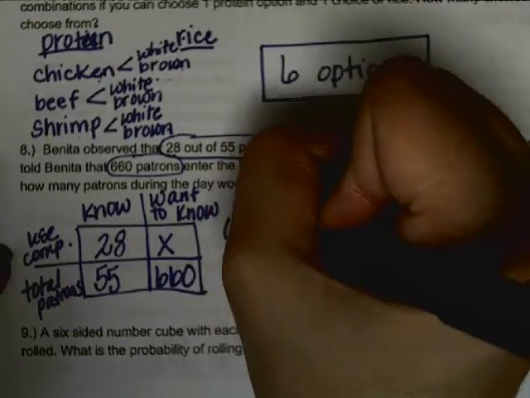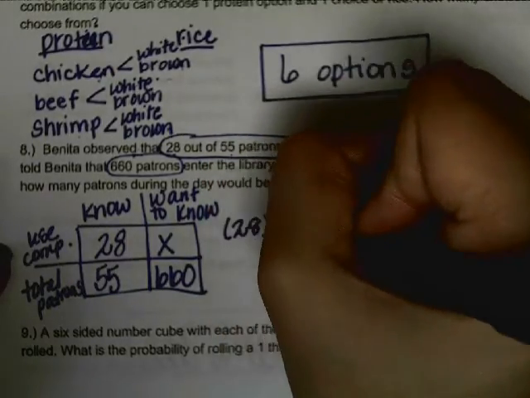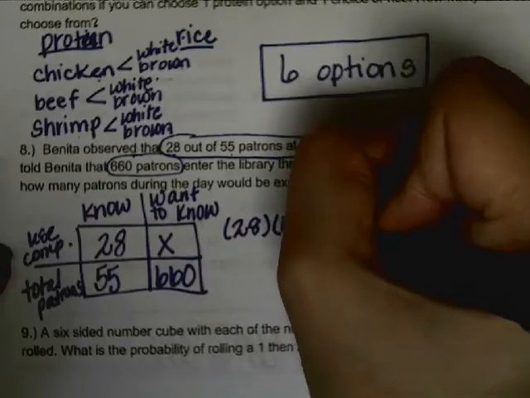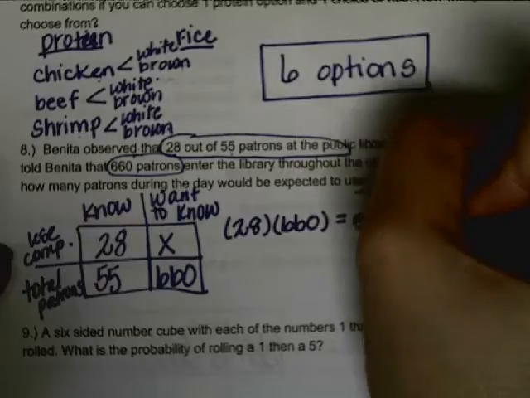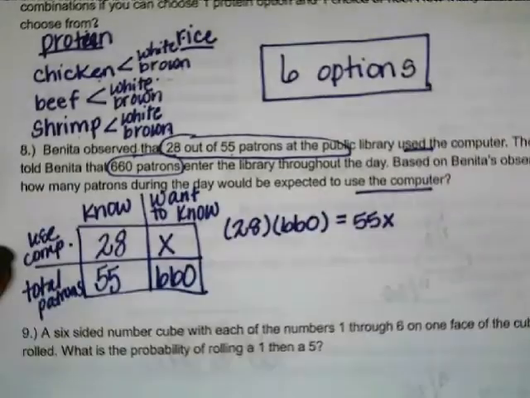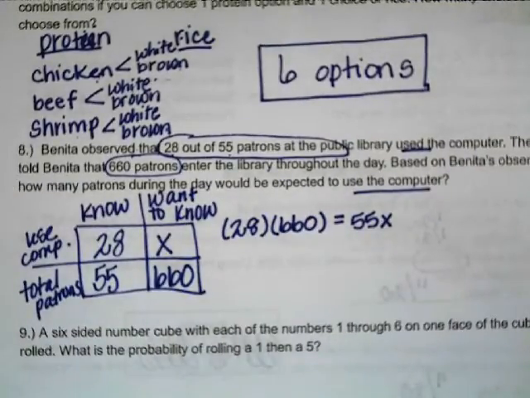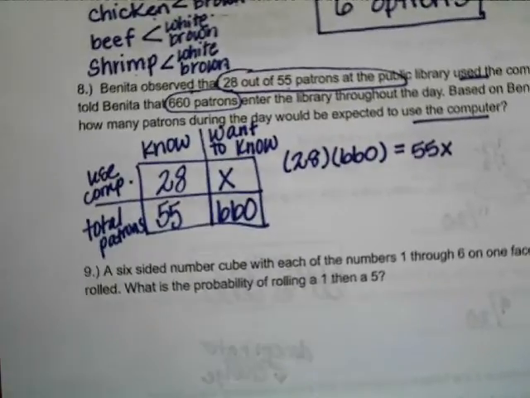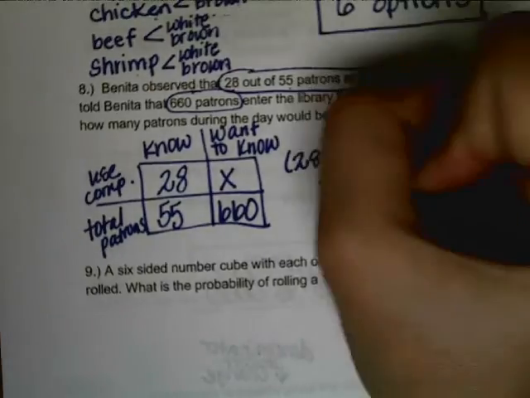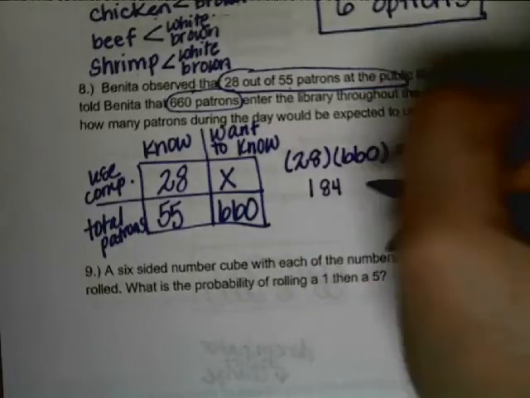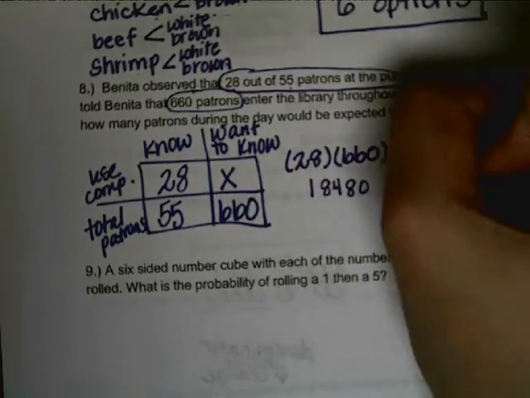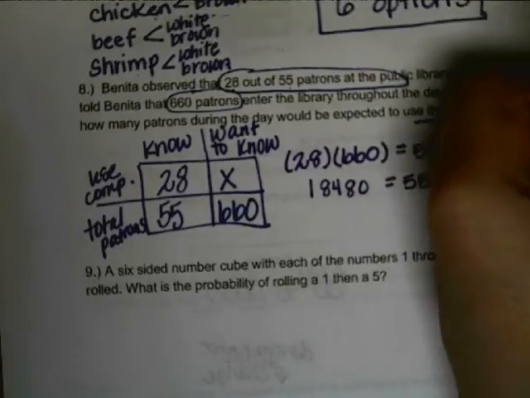Set up a box. Create a cross product and solve for x. 28 times 660 equals 18,480. We're going to set that equal to 55x.